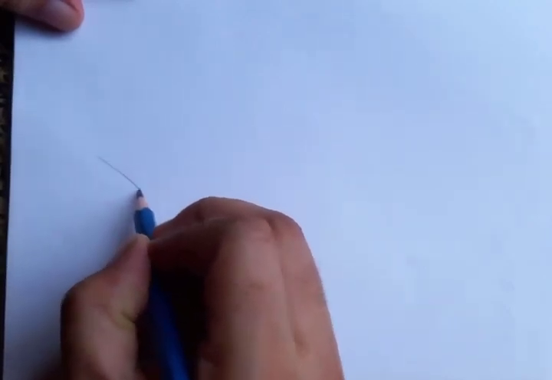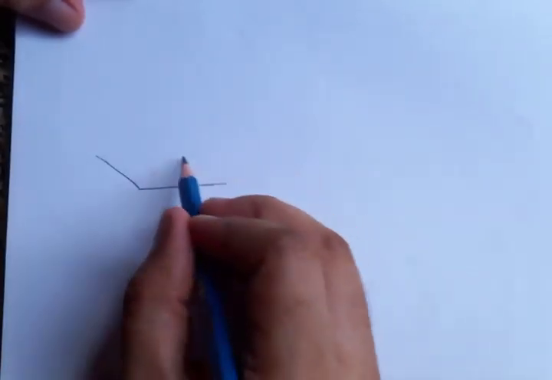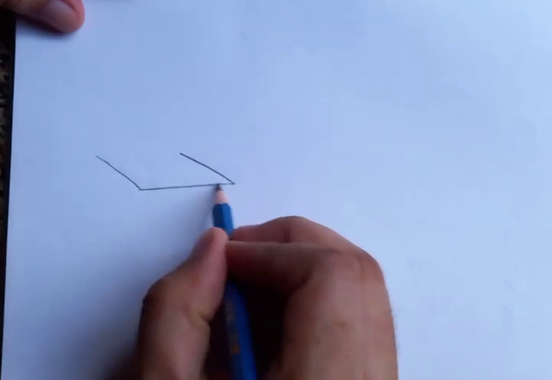Let's draw a beautiful sketch of a nice Switzerland vacation home. Starting from the left side, you can see this is going to be the biggest cottage for welcoming the guests who are on vacation.